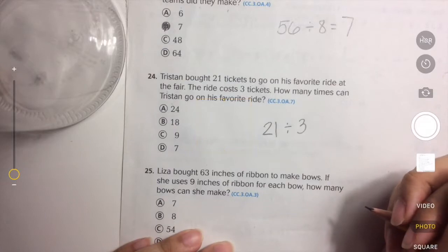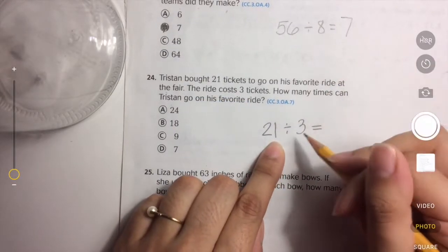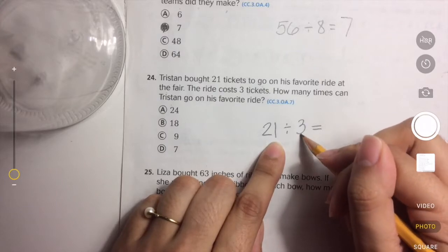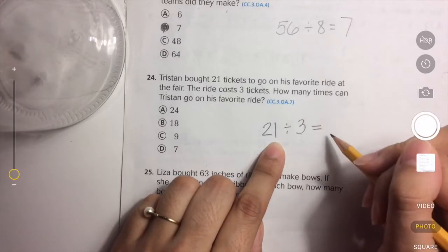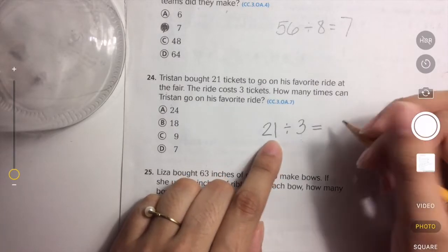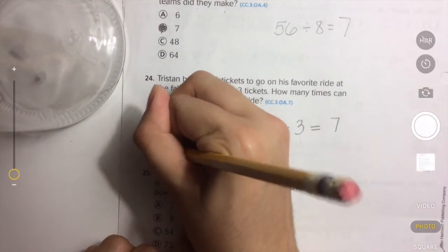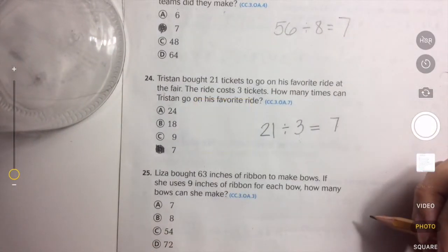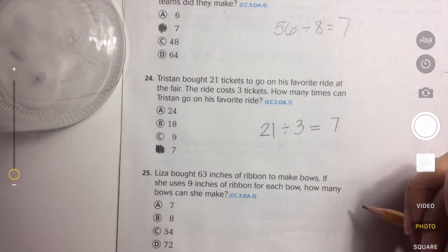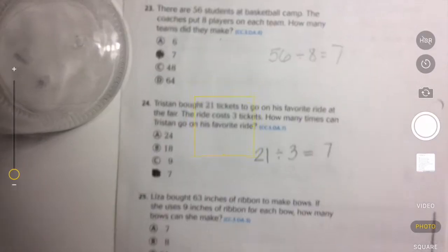We have to see how many rides he'll be able to go on if he gives 3 tickets each time. So 21 divided by 3 equals 7. You should have bubbled in letter D. He can go 7 times. All right, now let's move on to the next one.